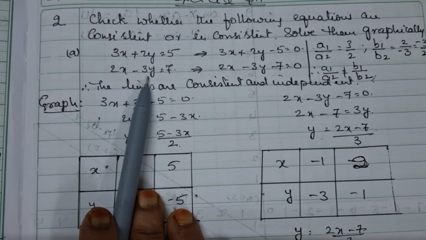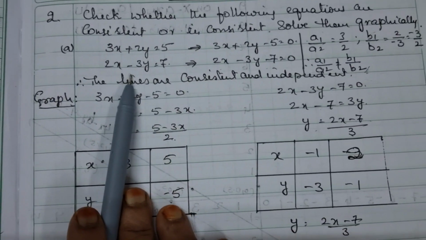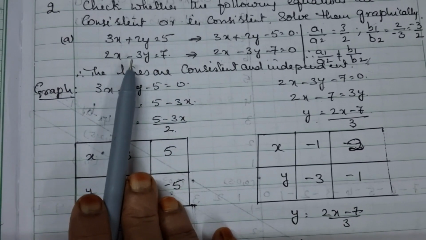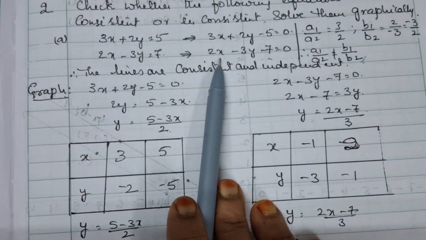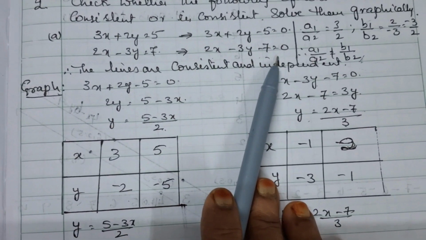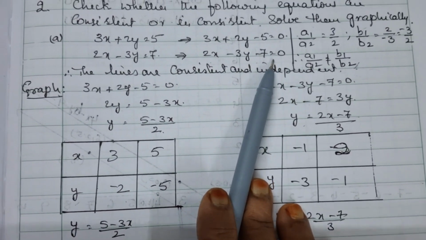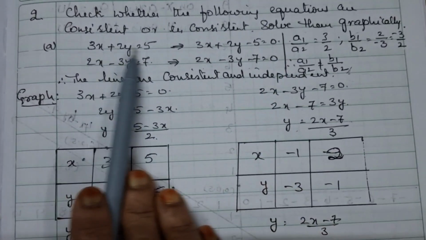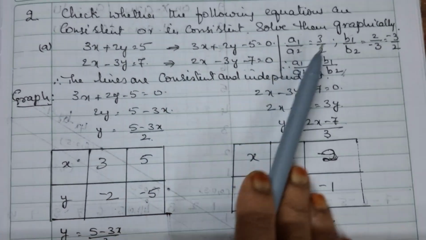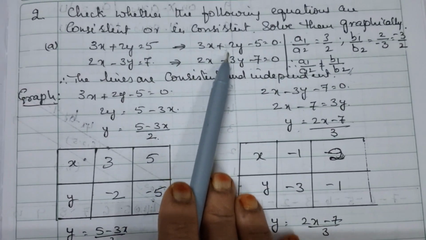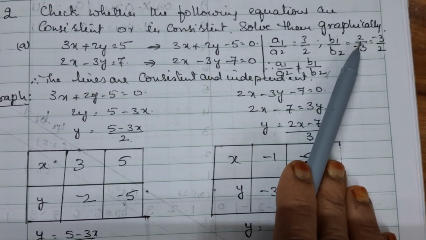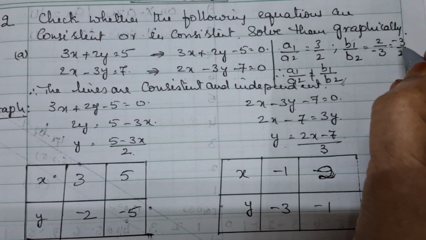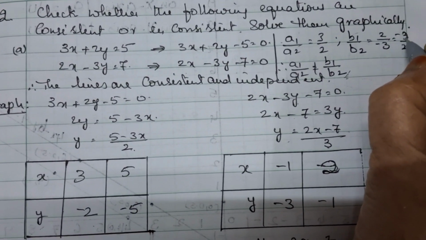Second one, 2x minus 3y is equal to 7. Means 2x minus 3y minus 7 is equal to 0. So first, let us see the ratios. a1 by a2 is 3 by 2. b1 by b2 is 2 by minus 3, that means, sorry children, this is minus 2 by 3.